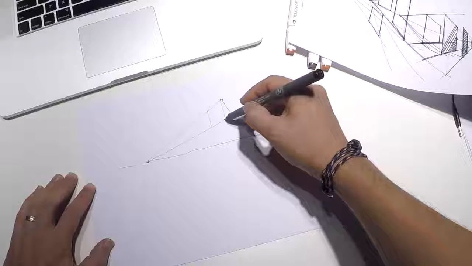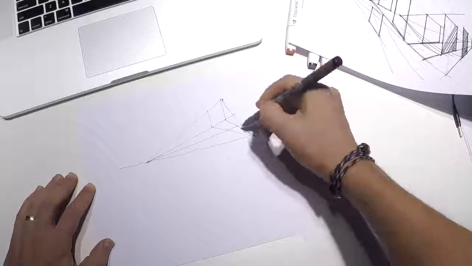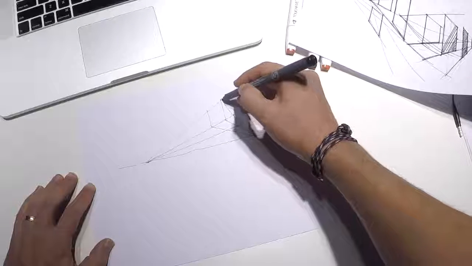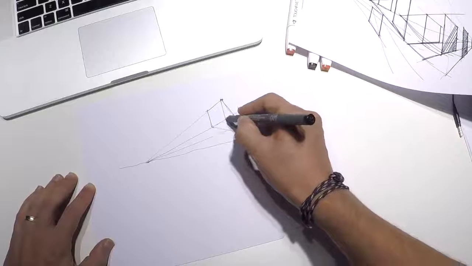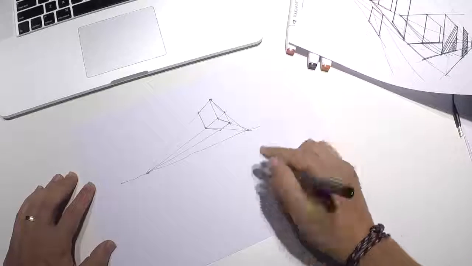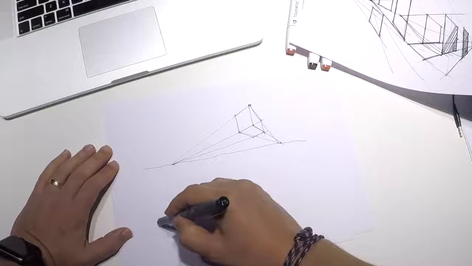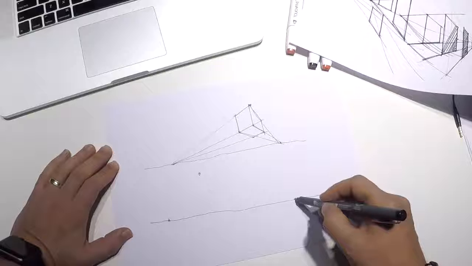Okay, so here we have a very strong perspective from the bottom, my object will float, and it looks like I am, as the observer, standing almost below the floating object.